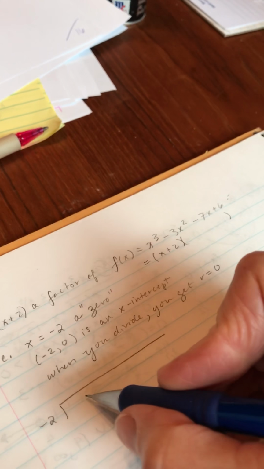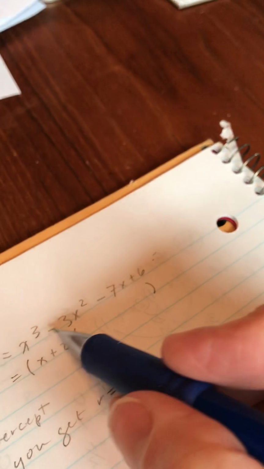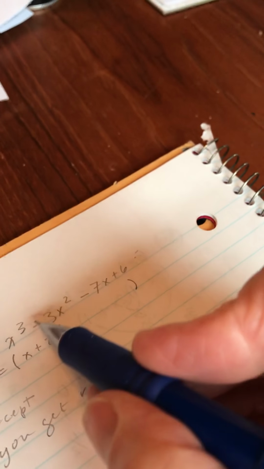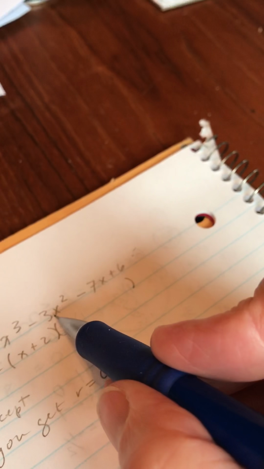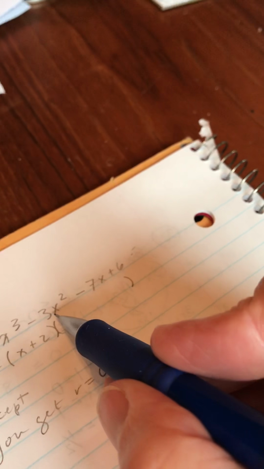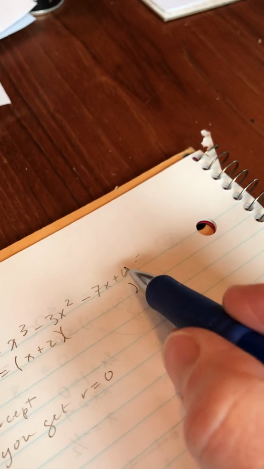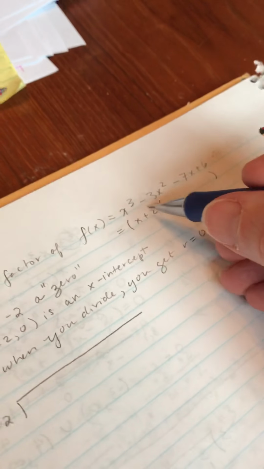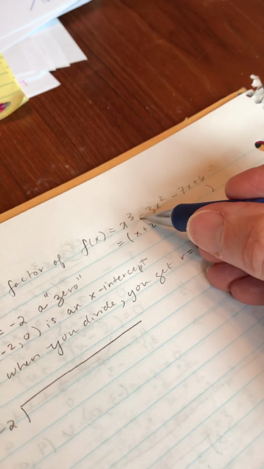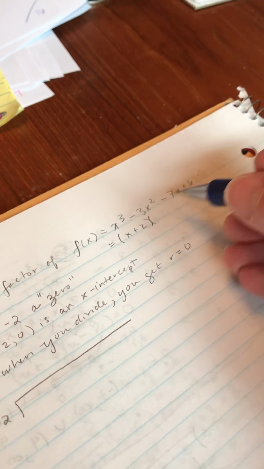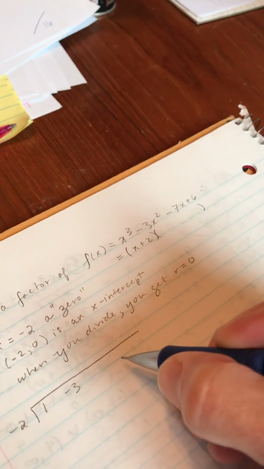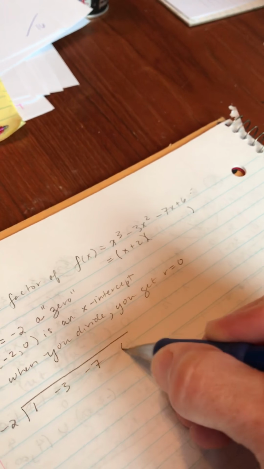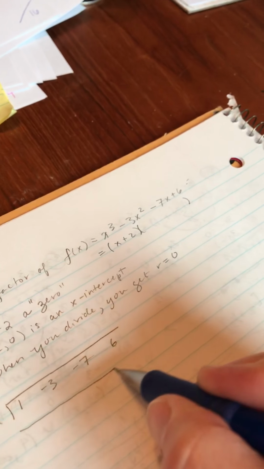outside the division sign, and the coefficients of the polynomial, making sure that there are no powers of x missing. If there's a power of x missing, you need to fill in a 0 coefficient. But we've got 3, 2, 1, 0. We've got 4 terms for a cubic. So we're all set. The first coefficient is 1, then negative 3, then negative 7, then 6. All right, leave a space, draw a line.